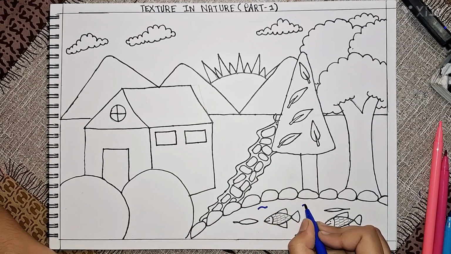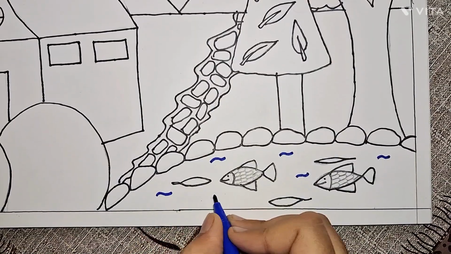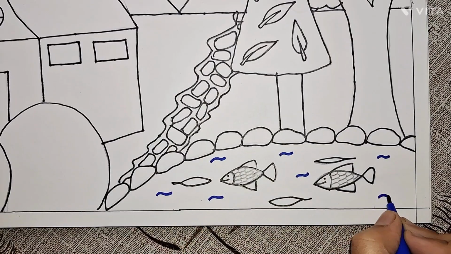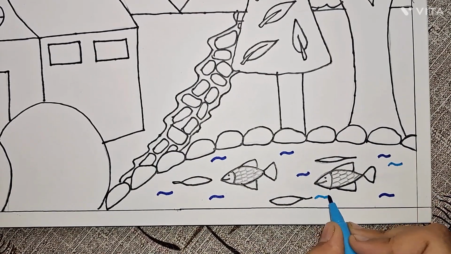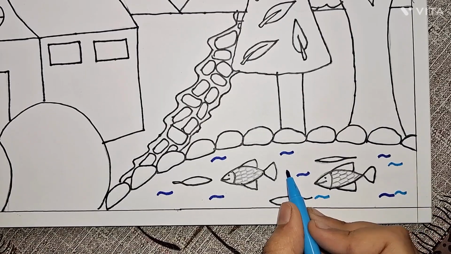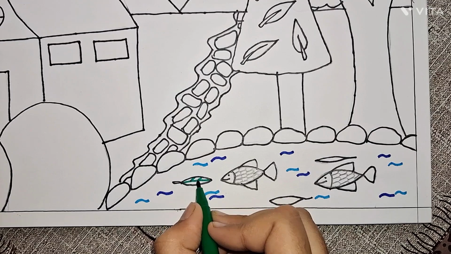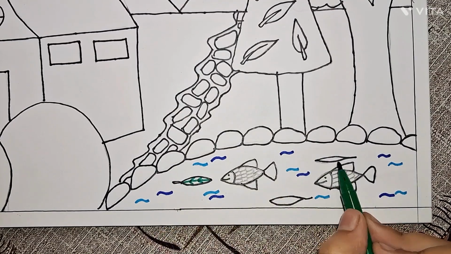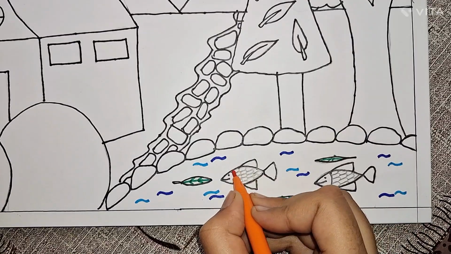In today's video, we are going to be making textures in our drawing. So today is part 2 and in part 1, we did the drawing of the scenery. So first we are going to make wave textures in the pond. Next, we are going to make the veins of our leaves using dark green sketch pen.